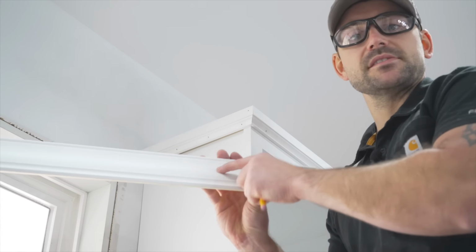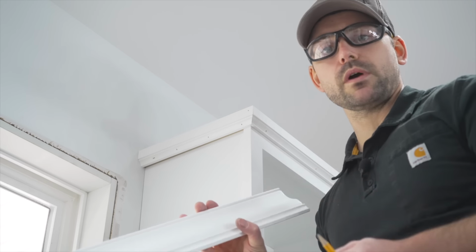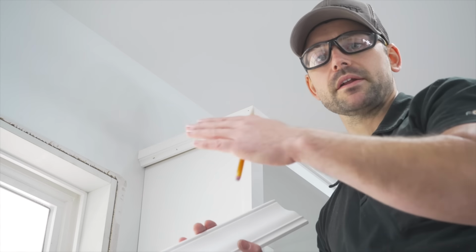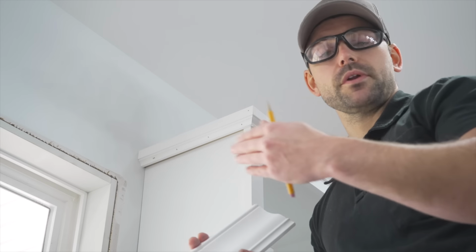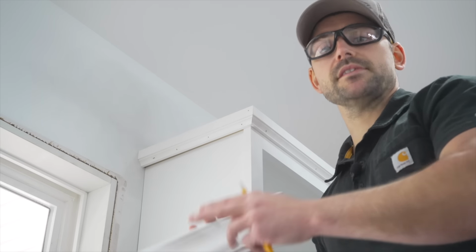Now, since this is the 45-degree spring angle, I'm going to set my bevel to 30 on the miter saw, and then my miter to 35.3. So I'm going to cut this, then I'm going to install it.